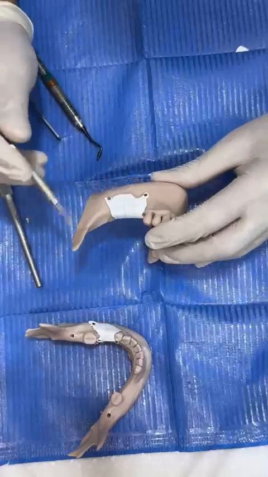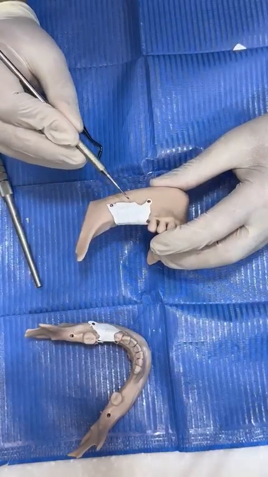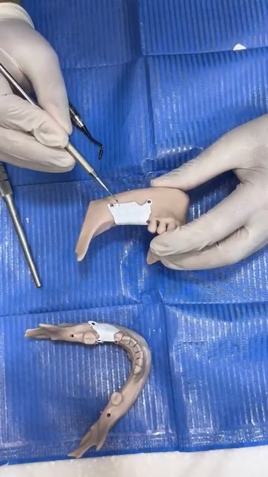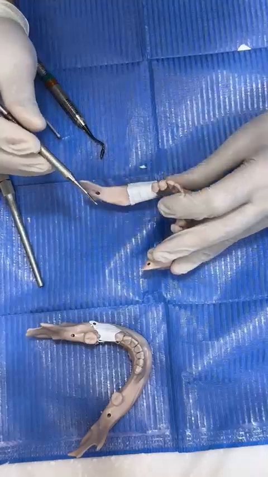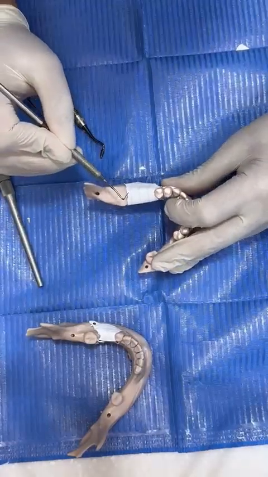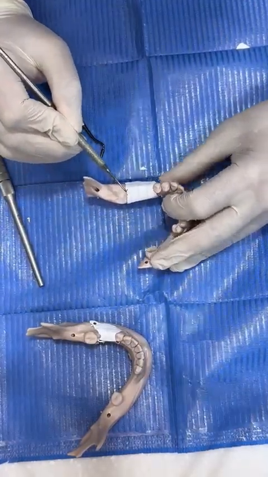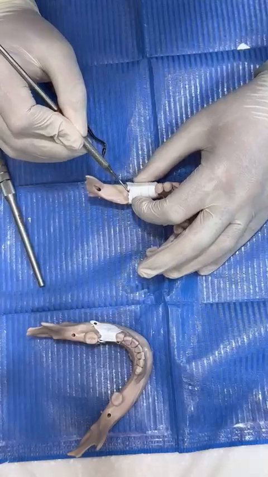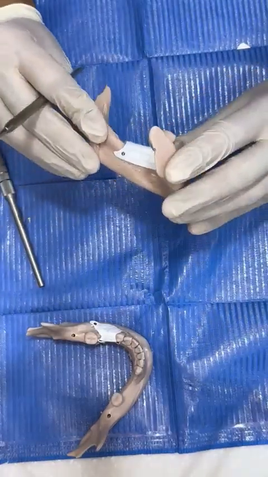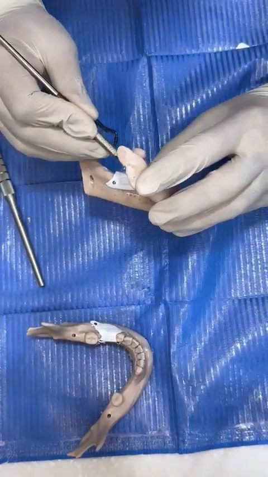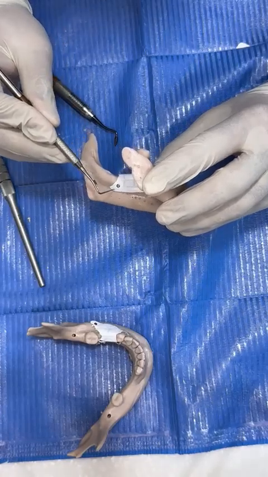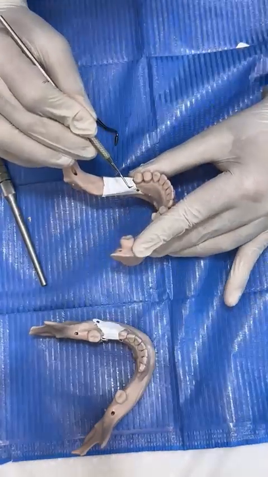Then you can finish your case with 2 or 3 tacks here on the buccal. You don't need Profix here. This is very accessible, and you should put one on the crest here, on the distal one. Then I can cut all this excess with the blade as I showed you here.